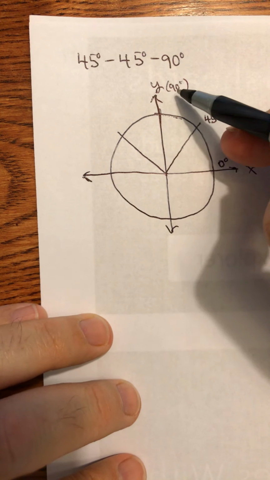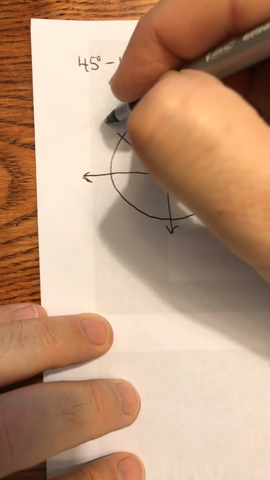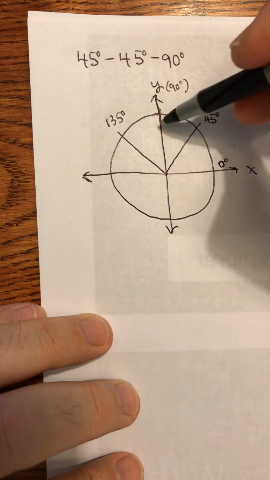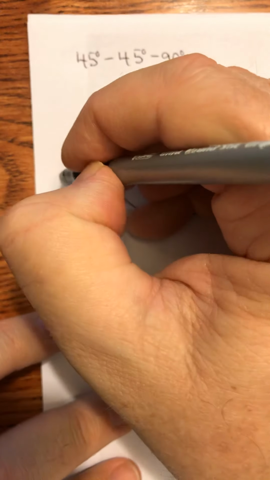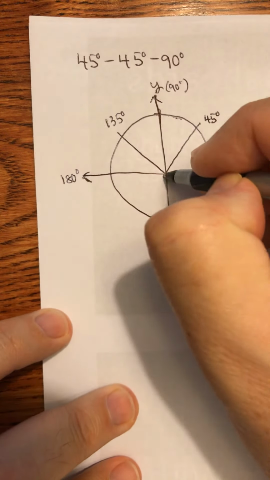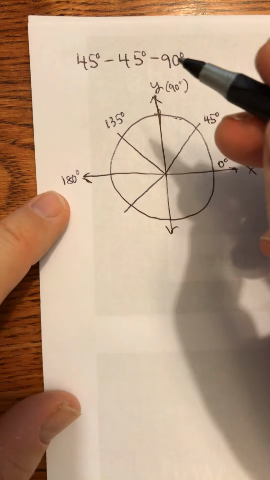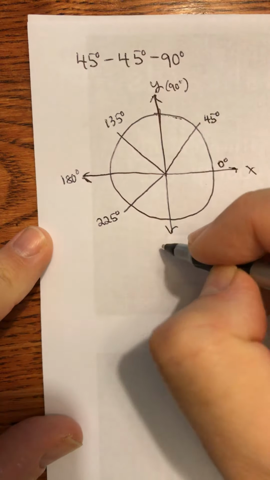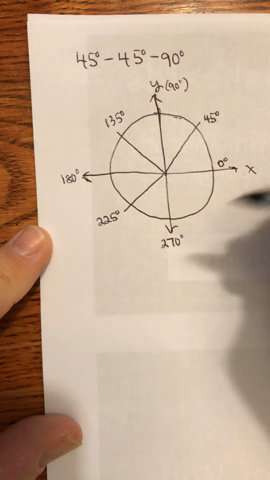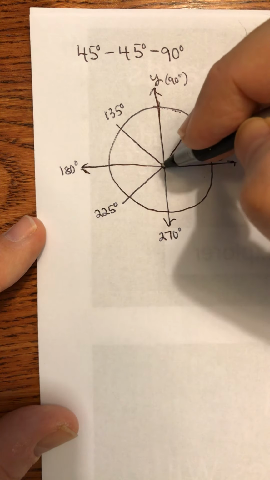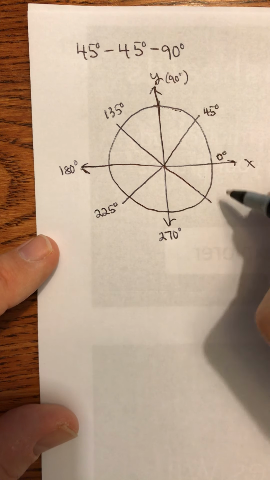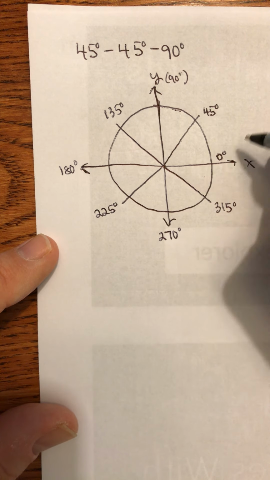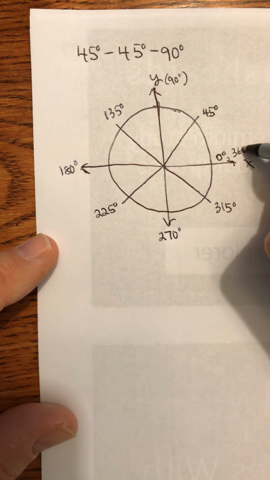Or just look at it this way, 90 plus 45 is 135. 1, 2, 3, 4 times 45. 5 times 45, or just add 45 onto that. 6 times 45, it's one of my quadrantal angles. 7 times 45, and then 8 times 45, we're right back to where we were, so 360 degrees.